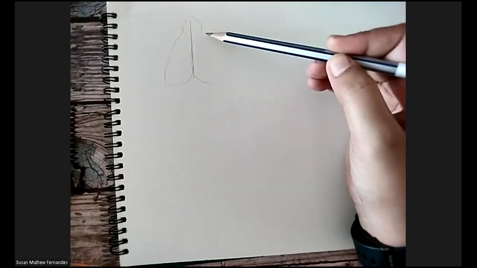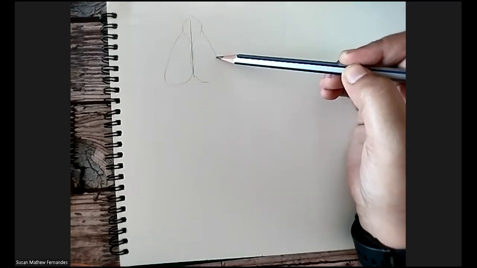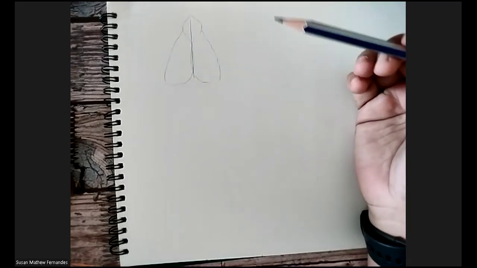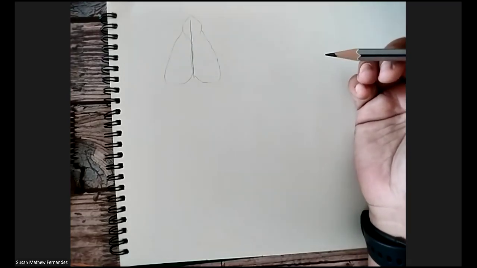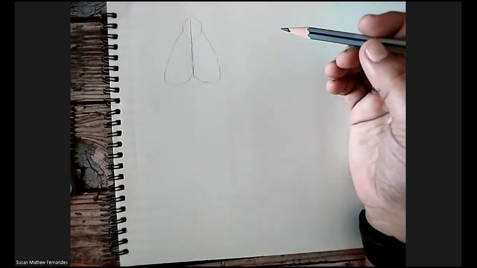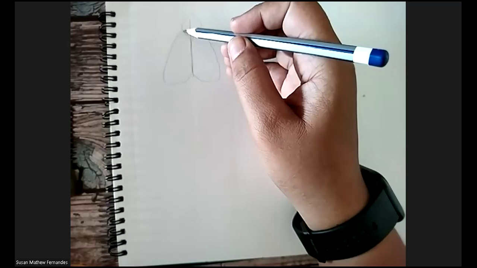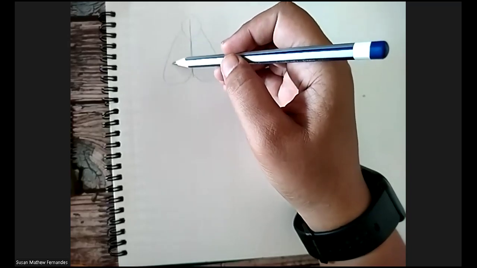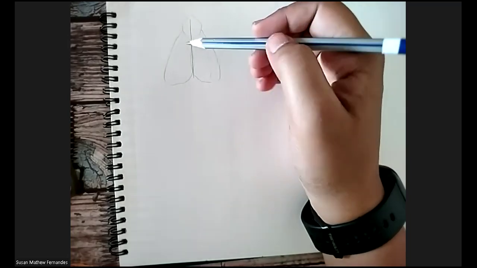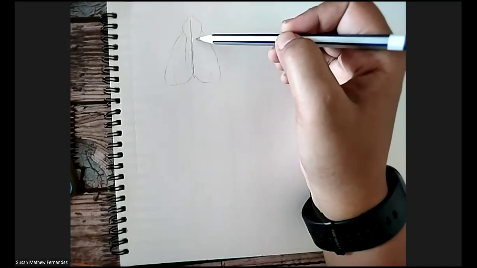So I'm trying my best to maintain this symmetry. Now this is not opened, but if you look closely at it, it has a few lines like this. It may help you draw the pattern, or it may not.